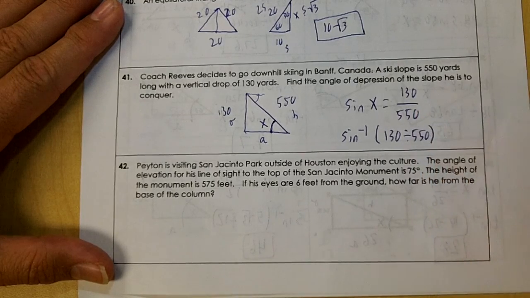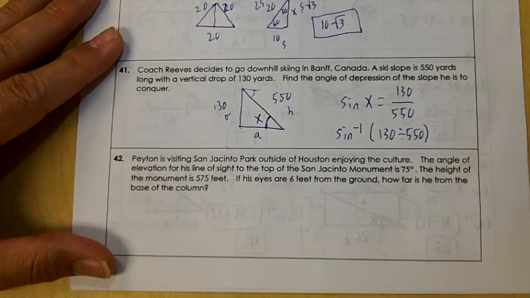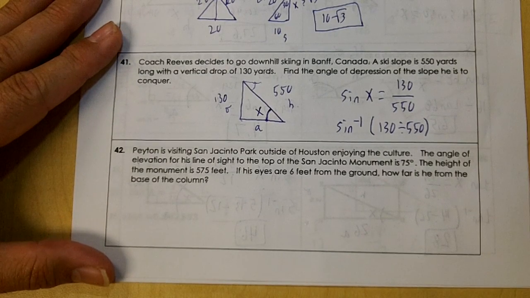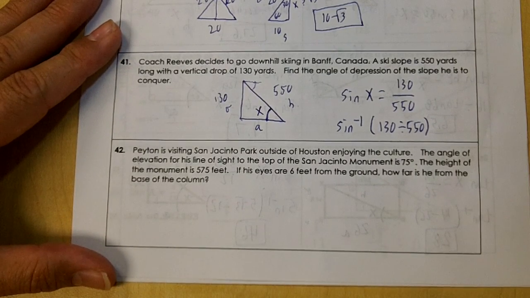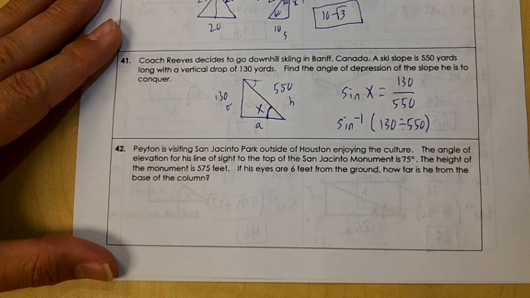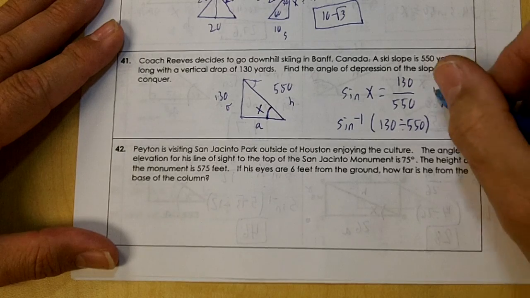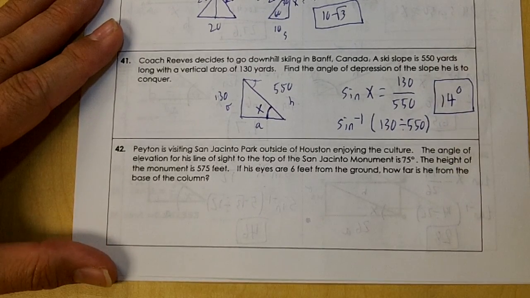My students are typing that in the calculator. It's a degree. We're going to round it to the nearest whole number. I hope this ain't too steep or Coach Reeves might be in the hospital. What is it? 14 degrees. That's like a bunny slope. That's pretty simple. 14 degrees.